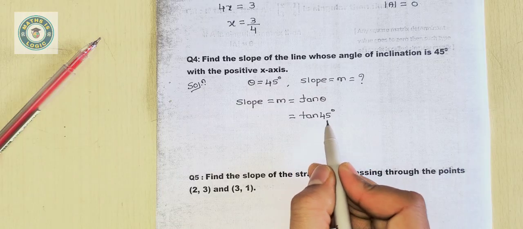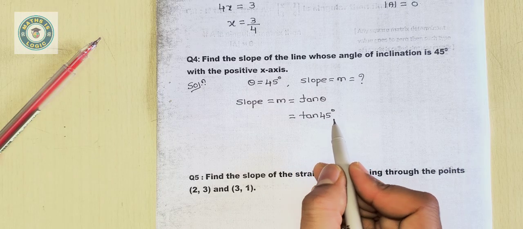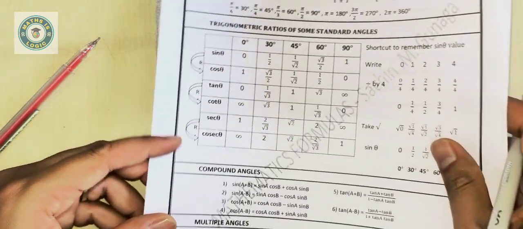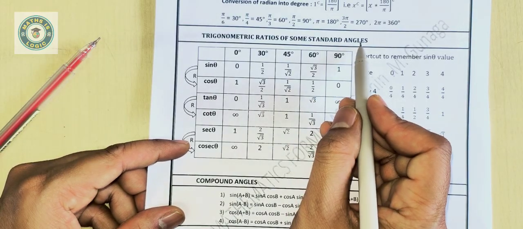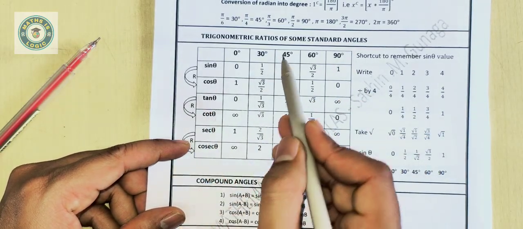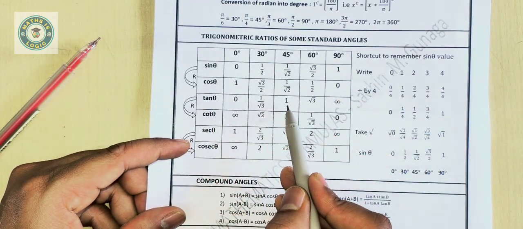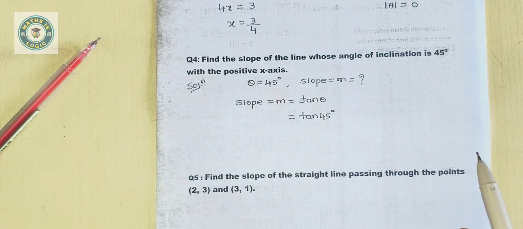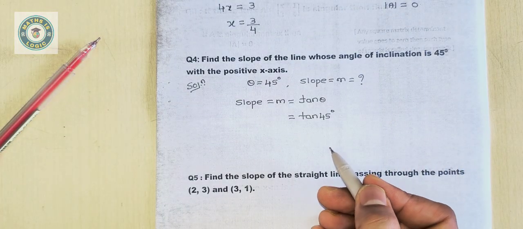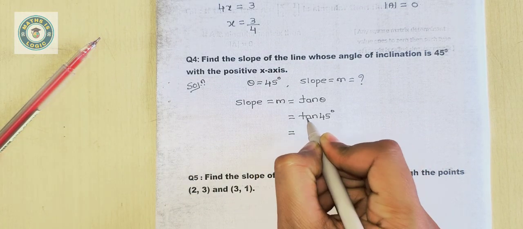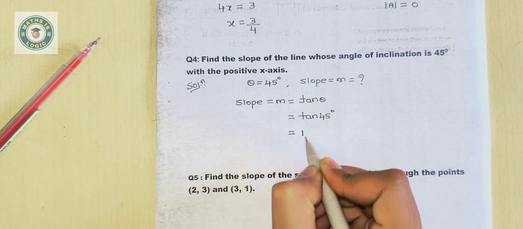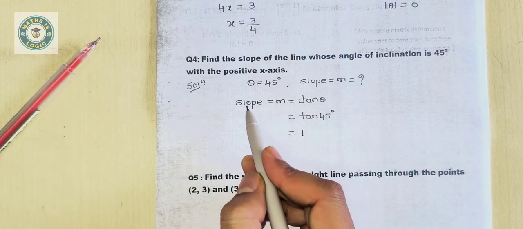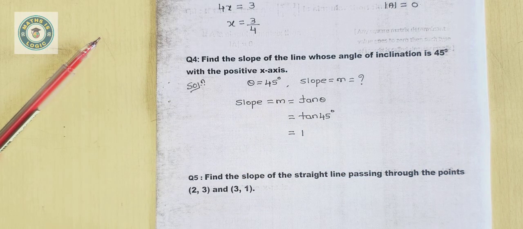Next, to get this tan 45 degree value, either you need to use the trigonometric standard angle table. In that you can see the tan 45 degree value is 1. Otherwise you can use the scientific calculator, where tan 45 degree directly goes to 1. Therefore the slope value, the final answer, is 1.